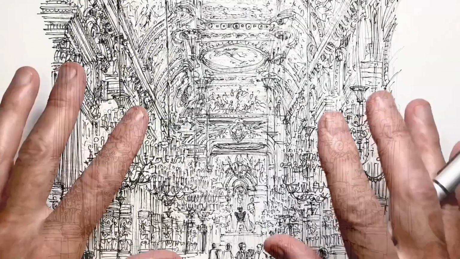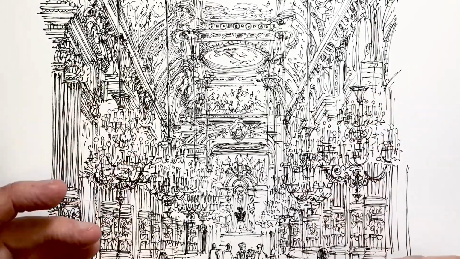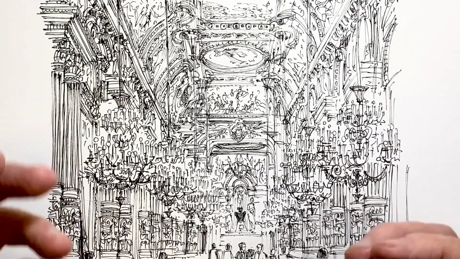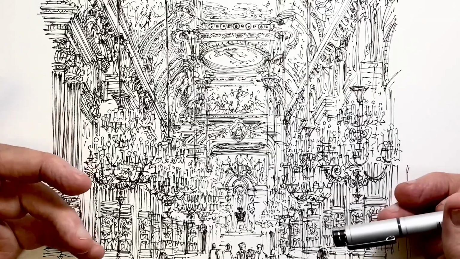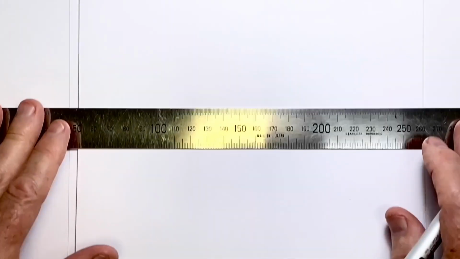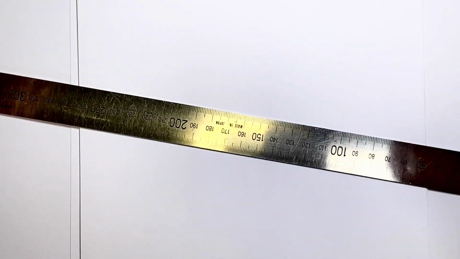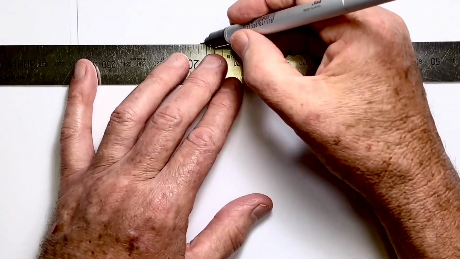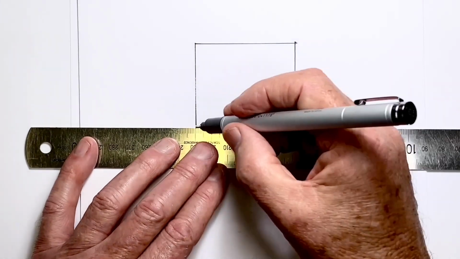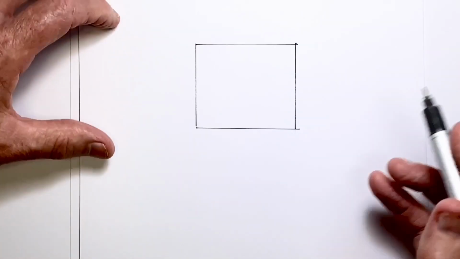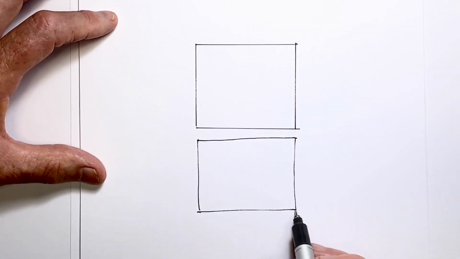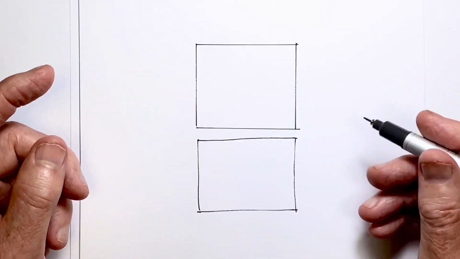Let's go. So we're going to start with looking at straight lines. There'll be some very practical tips for when you're actually doing line work in your drawings scattered through this. There are two ways we can draw straight lines. We can use a ruler or not. And they each have their own characteristics.